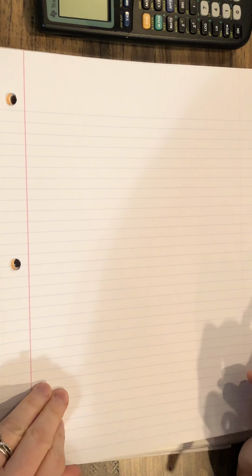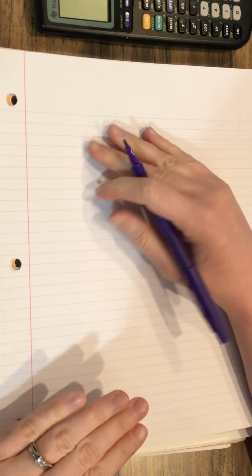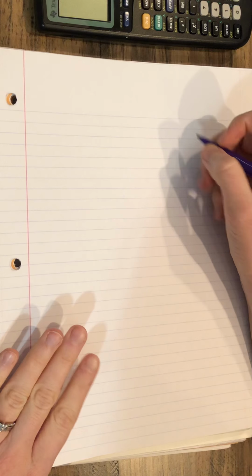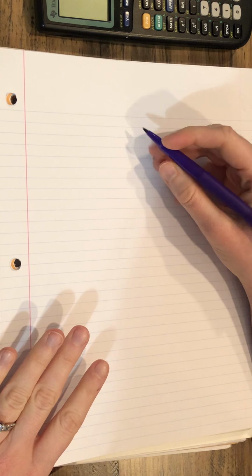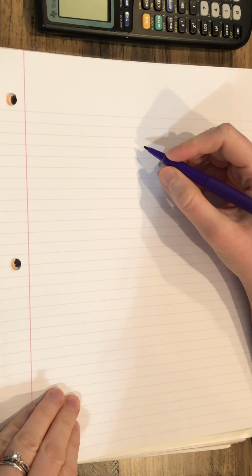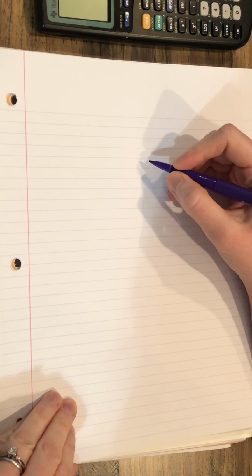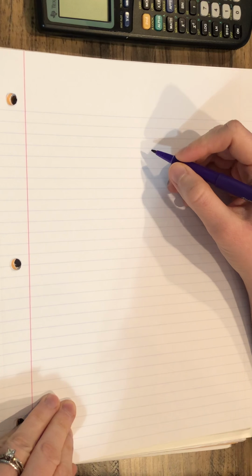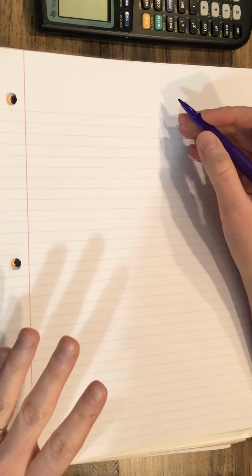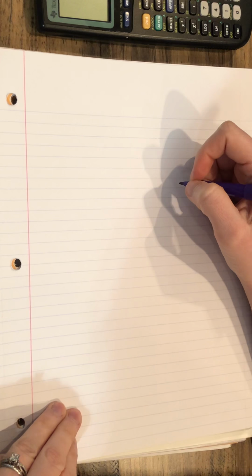Before we do any of this, I want you to know that you are going to be submitting your notes and your homework to me online. How you're going to do that is either take a picture of it or scan it in.